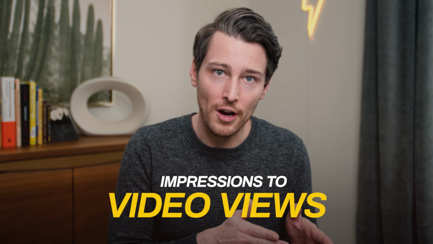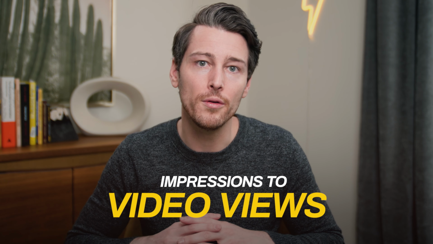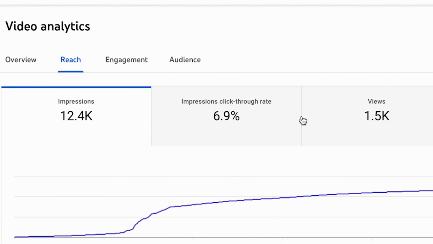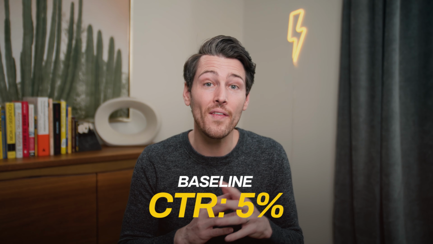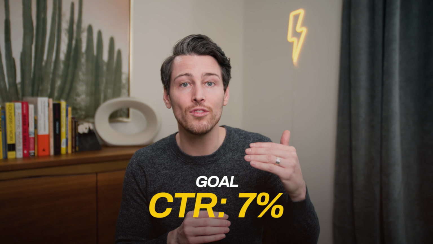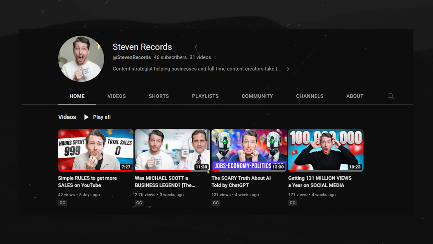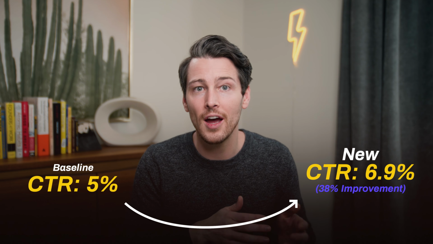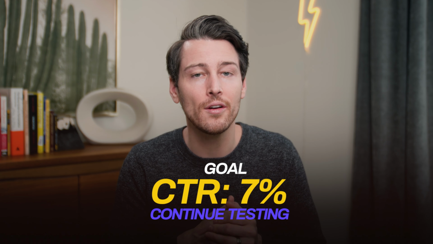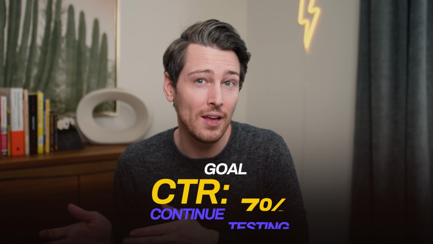Let's start off with the first step in the journey, taking your impressions and turning them into video views. To do this, we're going to look at the click-through rate on your video. Let's say it's at 5% currently. That's going to be your baseline. And then let's say that you want to increase it to 7%. To do that, the levers that we could pull would be changing the thumbnail and the video title. Now, once you've changed those, you would then monitor the click-through rate to see if it had improved over time, and then you would just repeat that cycle until that step in the customer journey is doing well.